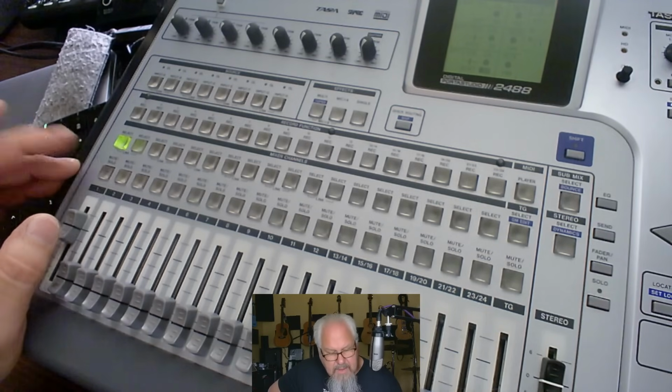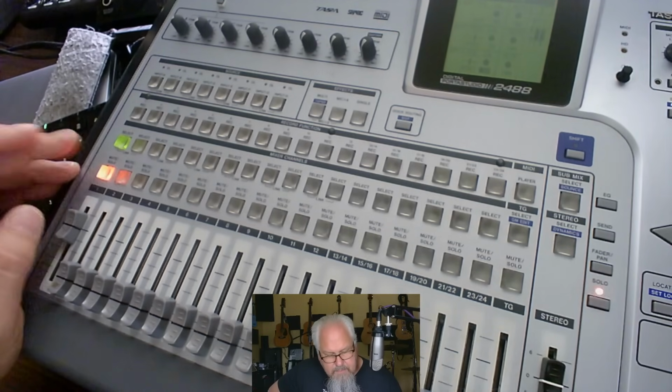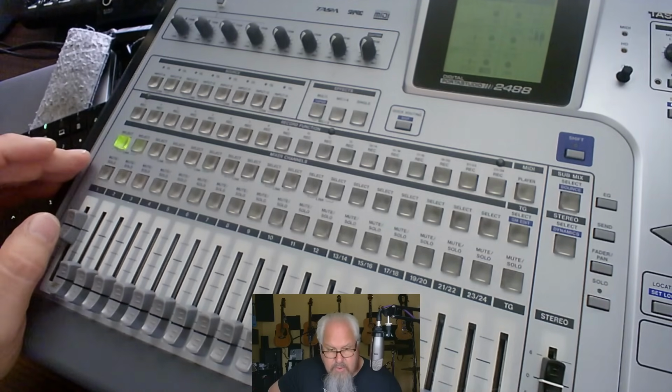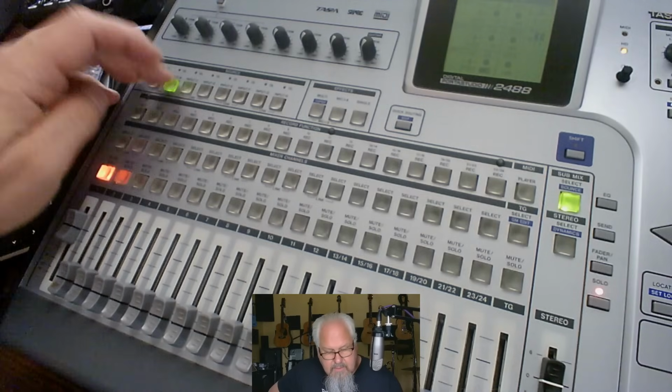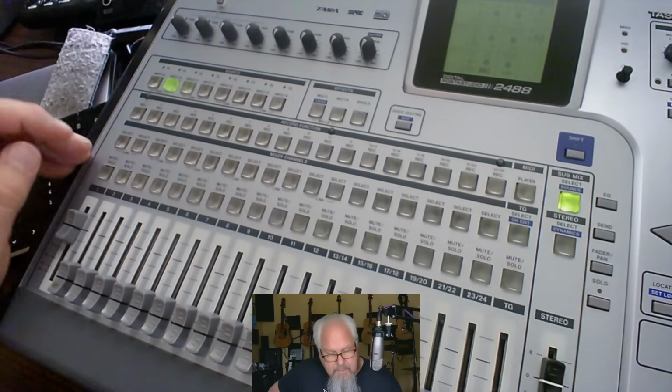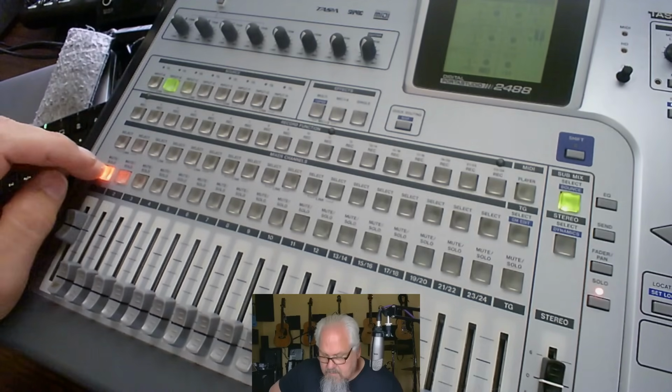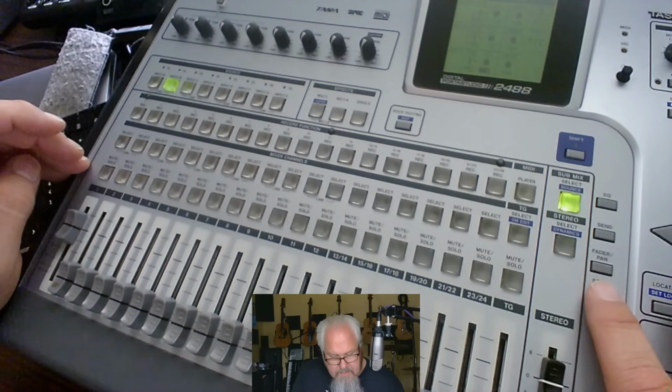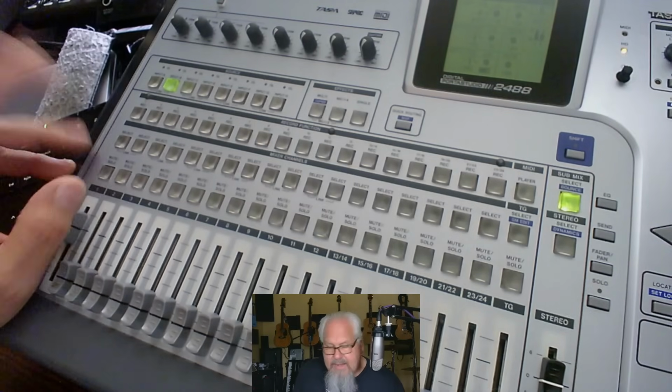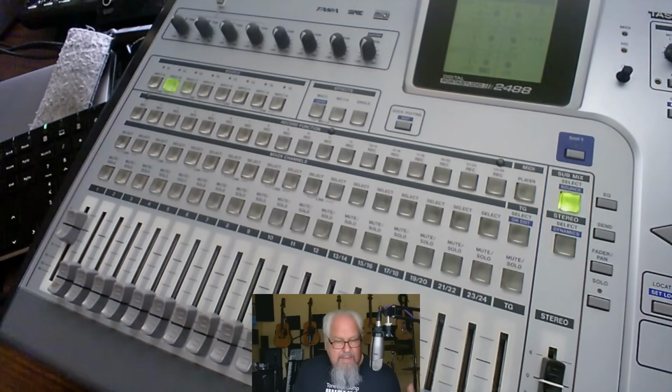All right, now if I click solo, it's dry. It's not taking any of the inputs coming in. So the only way you can get it is you've got to turn solo off. Now that is something that on the DPs they fixed, so that you could do this. Yeah, this is kind of neat.